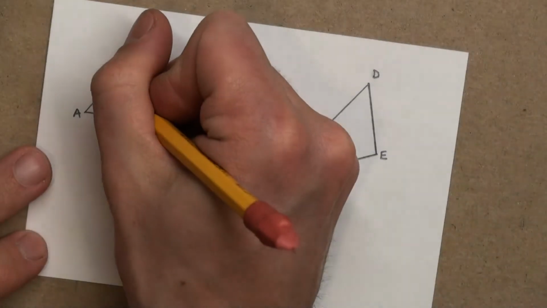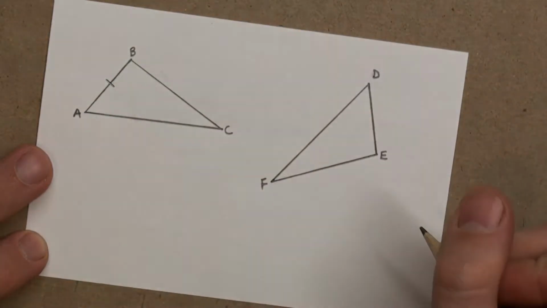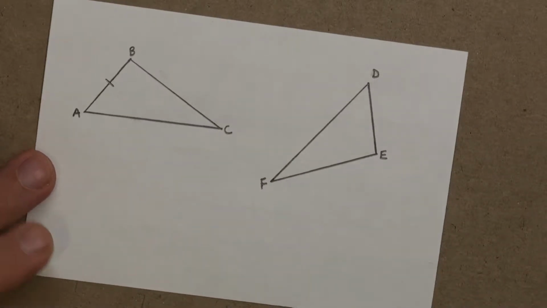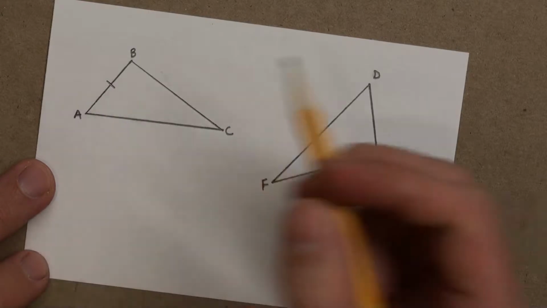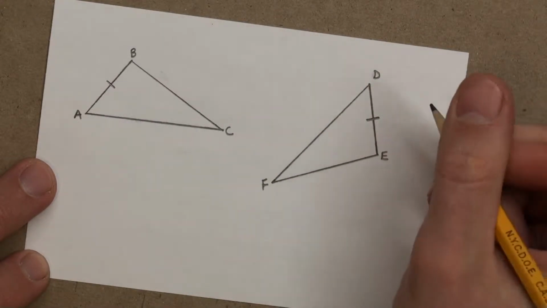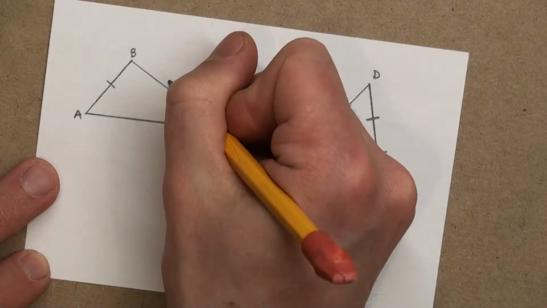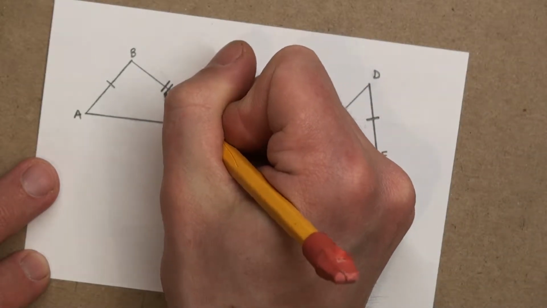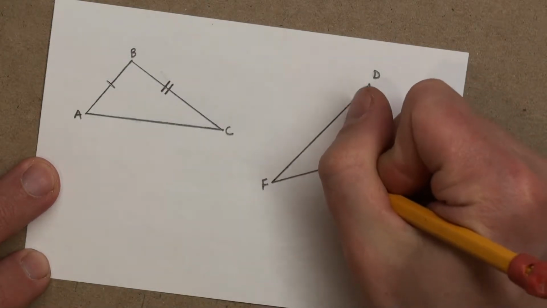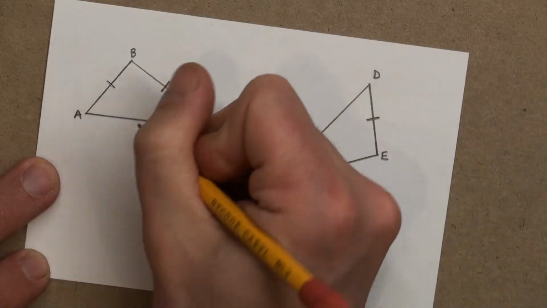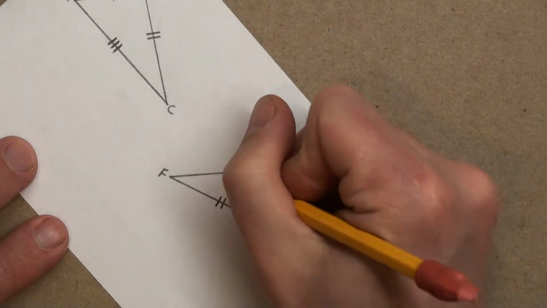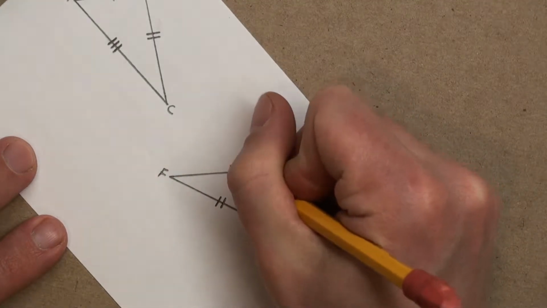So in this triangle AB, now we have to look for the corresponding side in the other triangle. And this is the shortest side here. So the shortest side over here is DE. So this would be congruent to DE. The second longest side, or shortest side, is BC. And that's the same side as FE. And the longest side is AC, and that corresponds to DF.